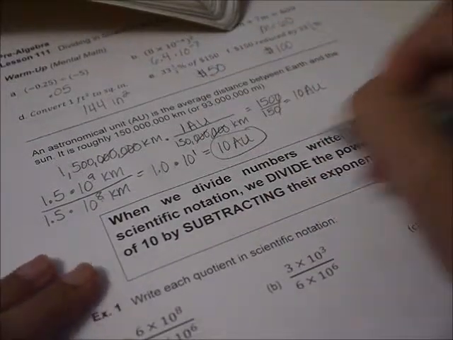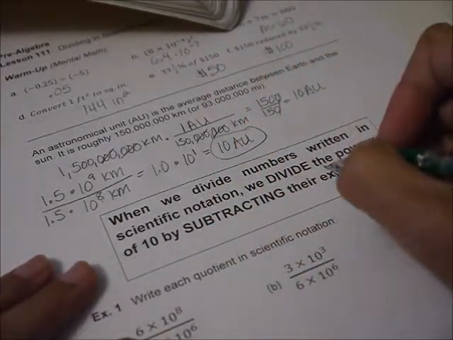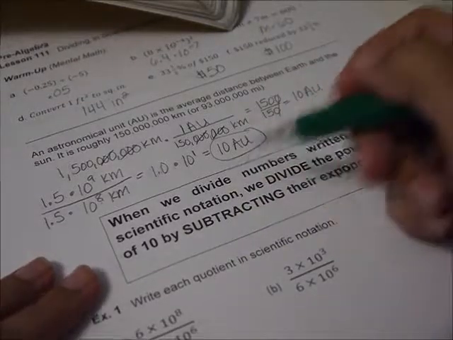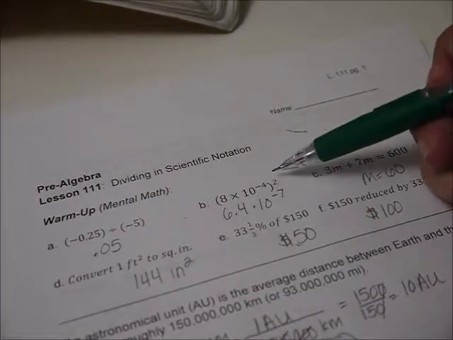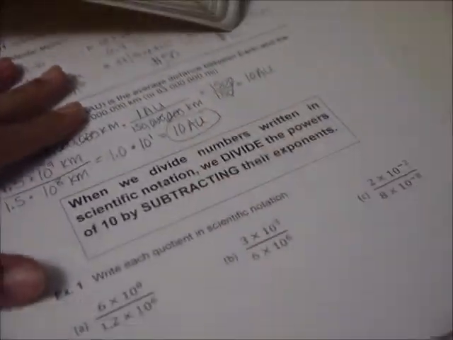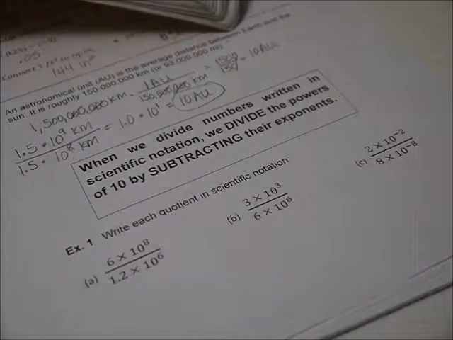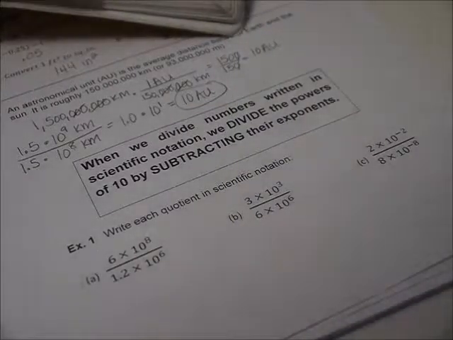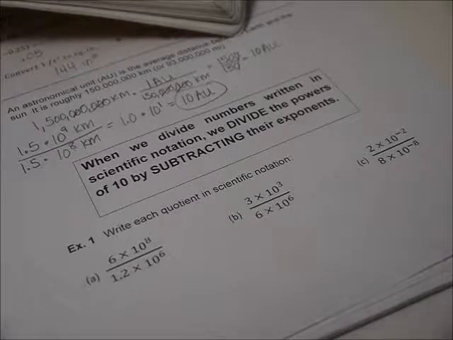When we divide numbers written in scientific notation, we divide the powers of 10 by subtracting their exponents. Remember above, we added exponents, and when we divide, we subtract the exponents. So let's see what we mean here. We have the first example to write each answer in scientific notation.